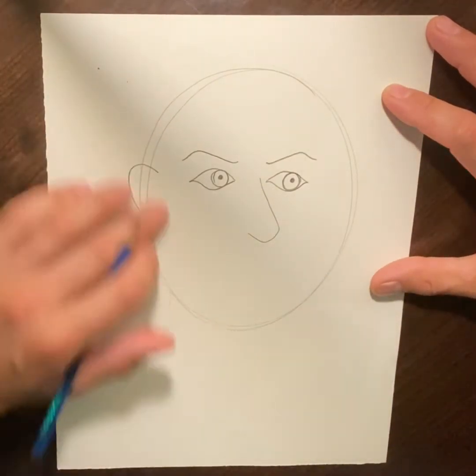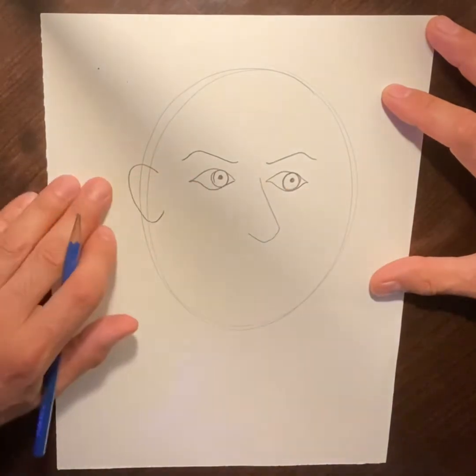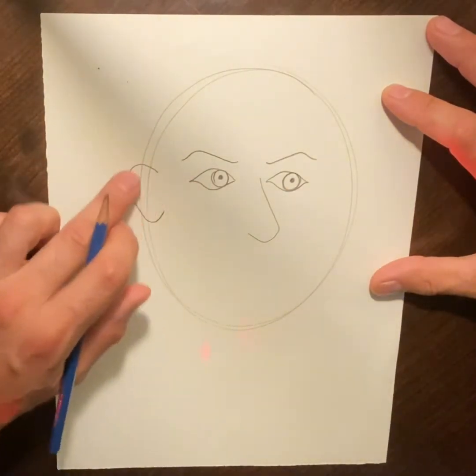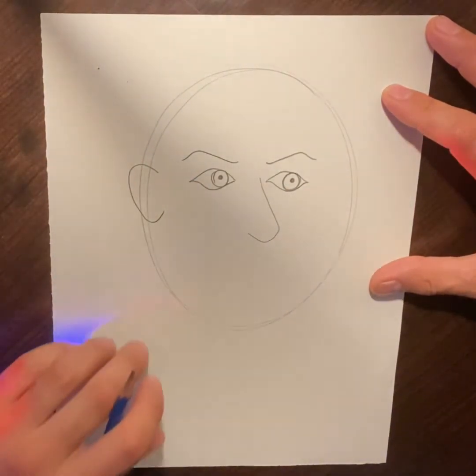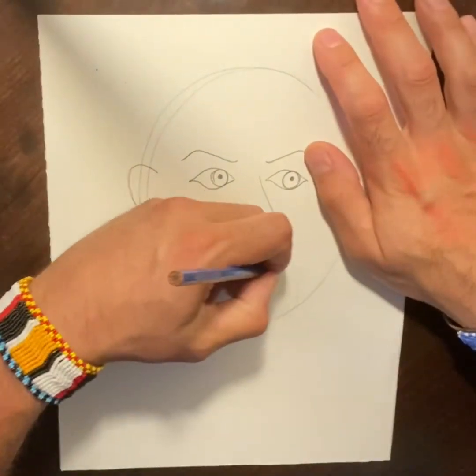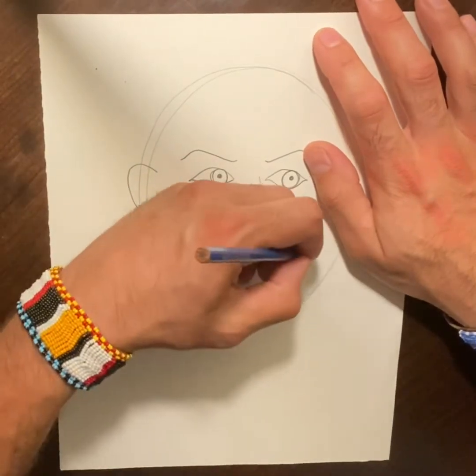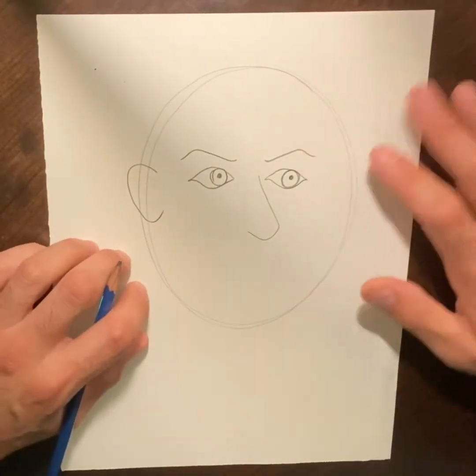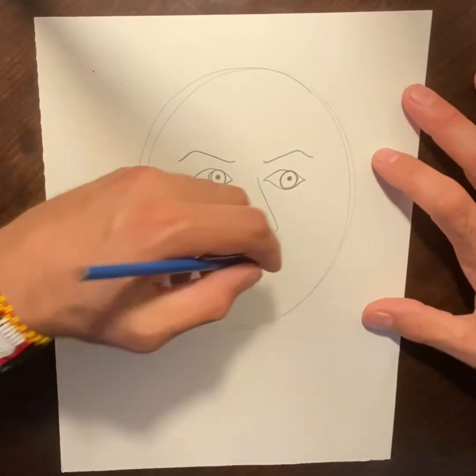All right, so I'm going to fix all that oval stuff later. One line for the ears. We'll go back in and add details later. All right, for your mouth, a shape if it's going to be open, a line if it's going to be closed. We'll talk about adding lips and other things later.